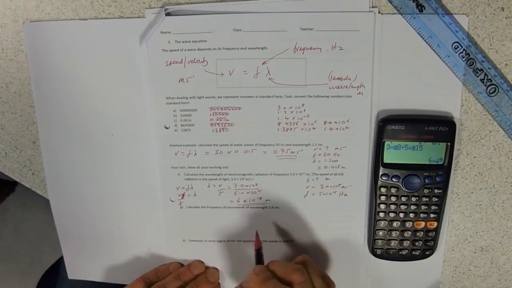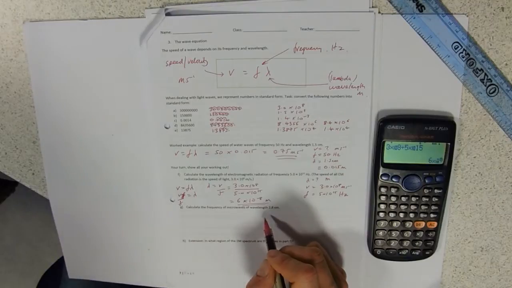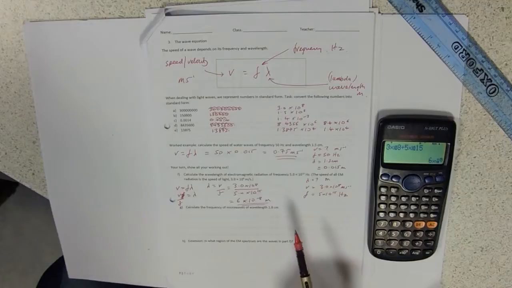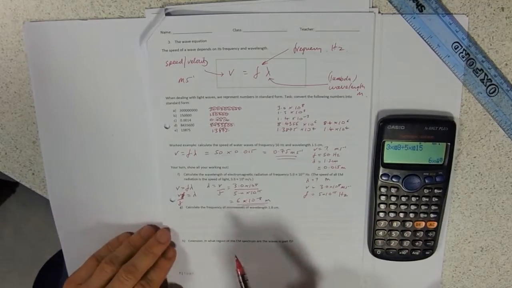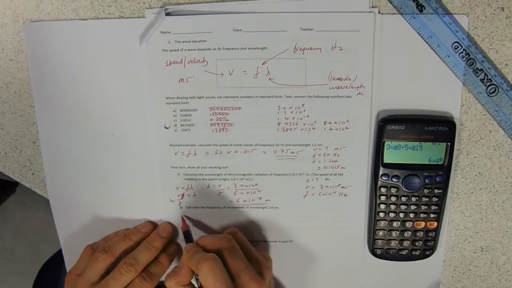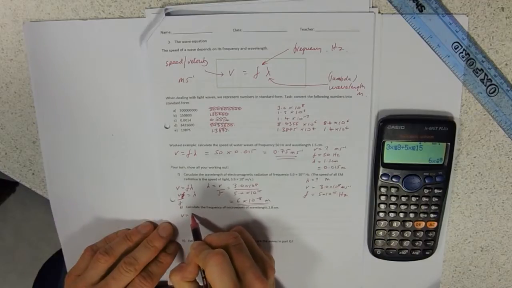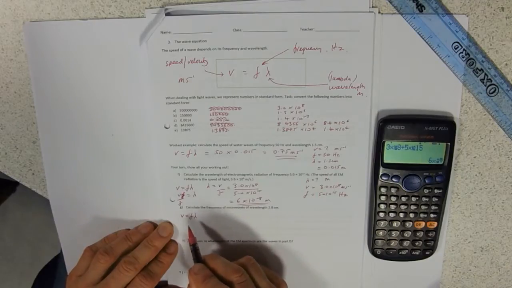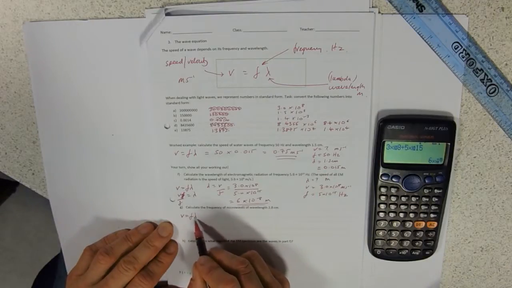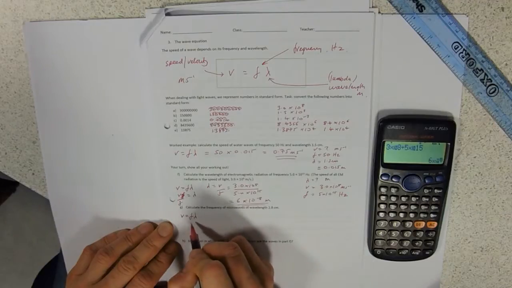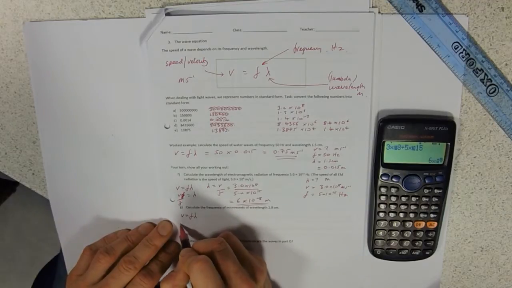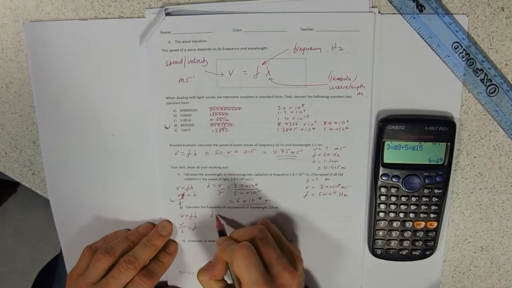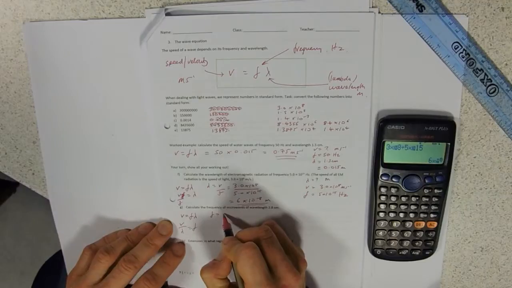G, calculate the frequency of microwaves of wavelength 2.8 centimeters. You should immediately get suspicious now of this 2.8 centimeters, and we're going to need to convert that to meters. So start again doing exactly the same thing. V equals F lambda. Calculate the frequency this time, so we need to get rid of lambda on this side of the equation, so let's divide by lambda. So V divided by lambda equals frequency. Just swap that around to make it look nice.